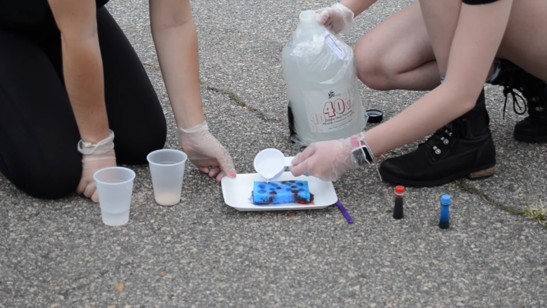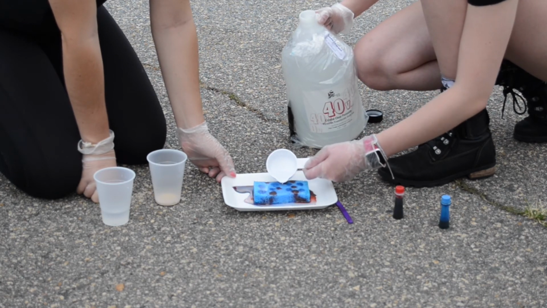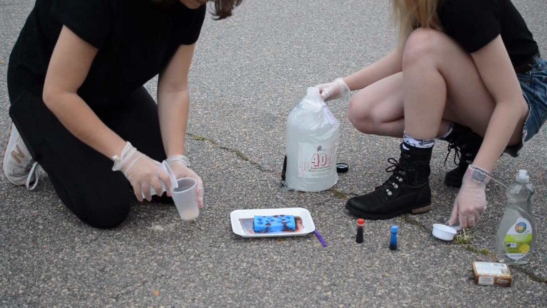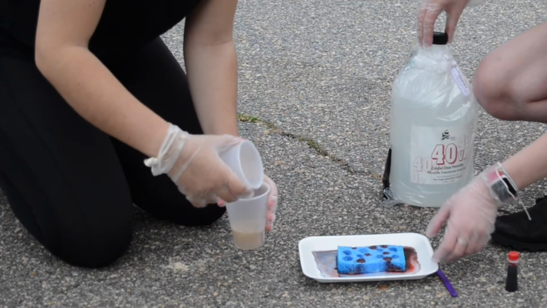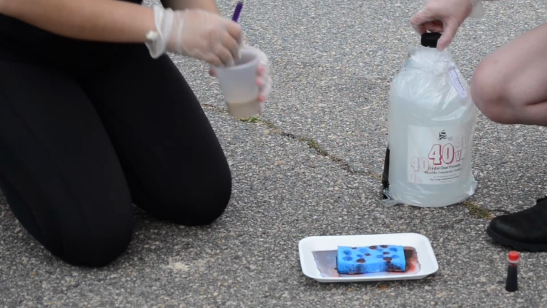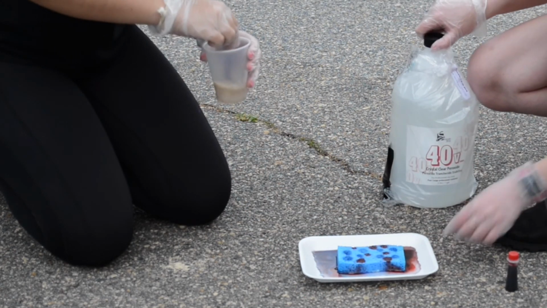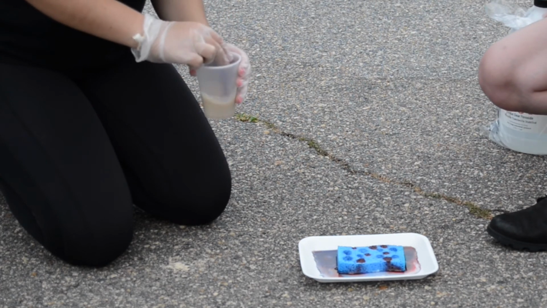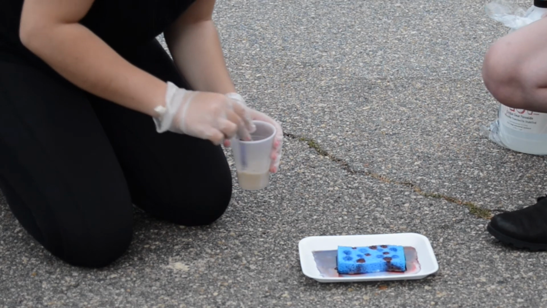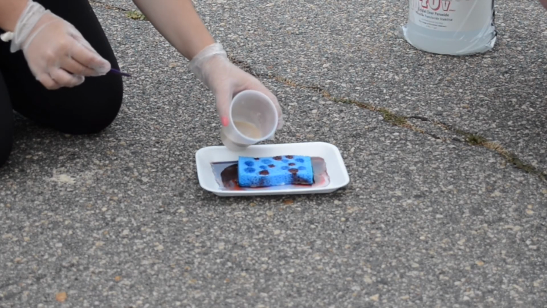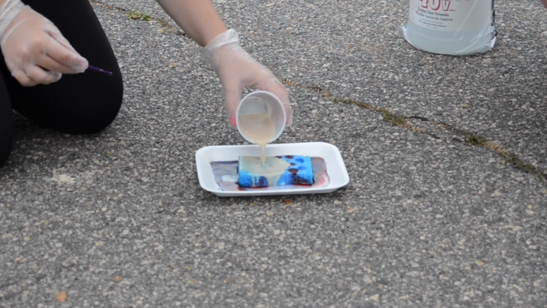After handling the hydrogen peroxide, please do not touch your face. Fill the cup with 4 tablespoons of warm water and add 1 teaspoon of yeast. Mix this together for 30 seconds with a popsicle stick. Finally, pour the mixture onto the sponge and watch the reaction.